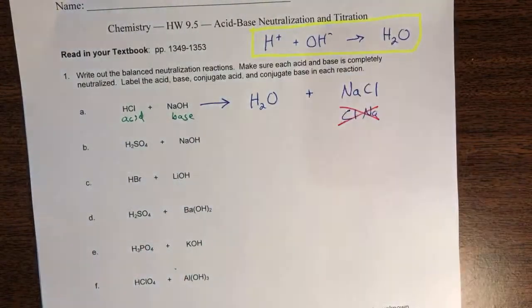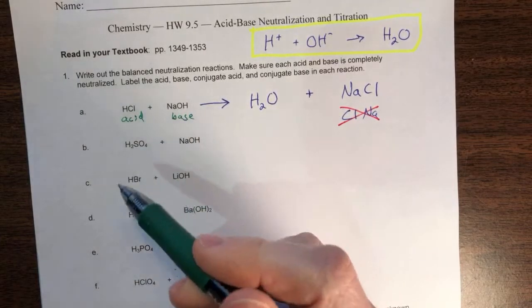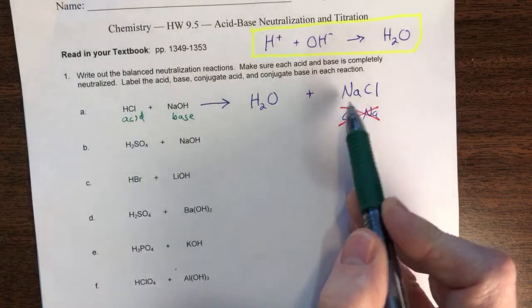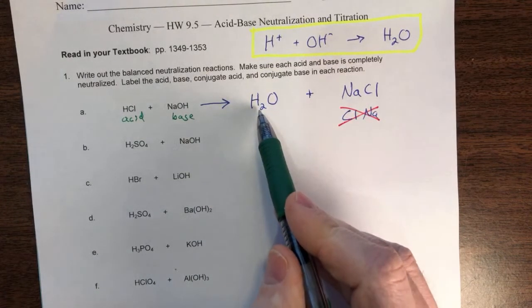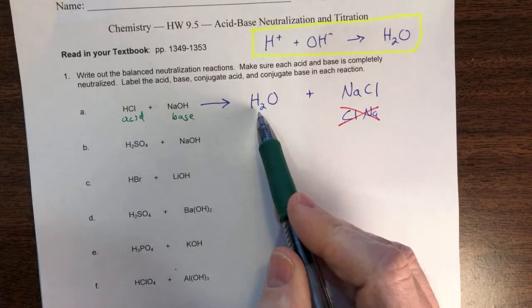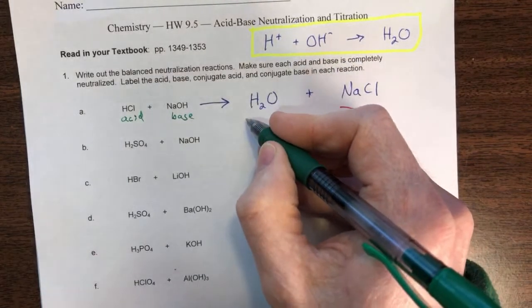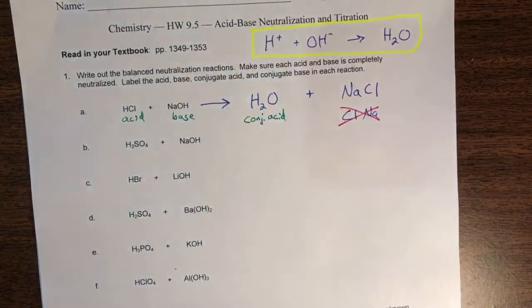Now, but what about this side? Which one's the conjugate acid? Which one's the conjugate base? That can be a little bit tricky, but there's two ways you can think about this. First of all, when you look here and you look here, only one of these has an H. So the one with the H must be the acid, because this can't possibly be an acid. So with that logic, this must be our conjugate acid, okay?